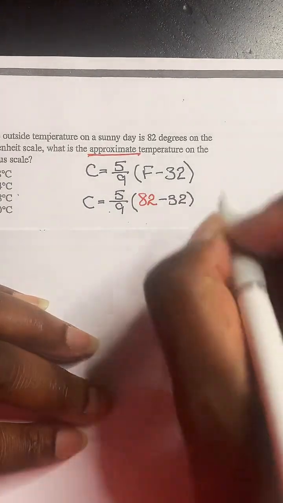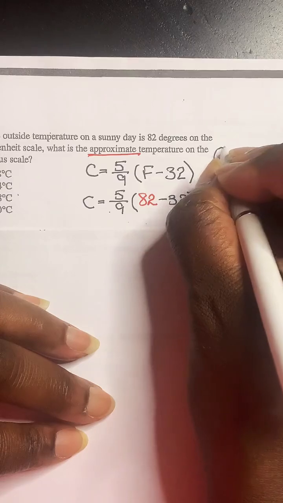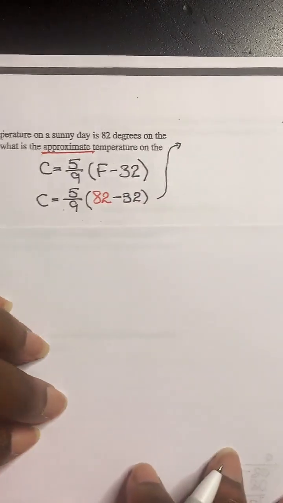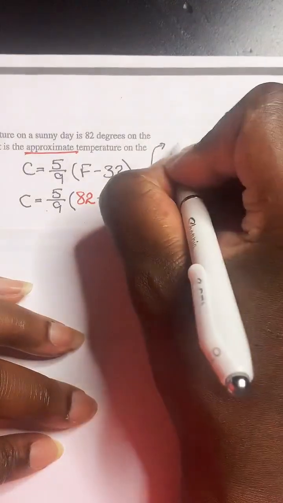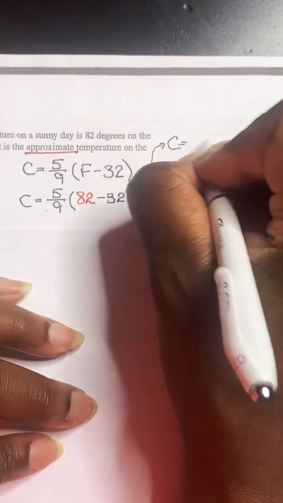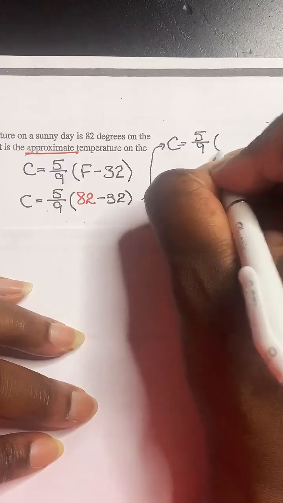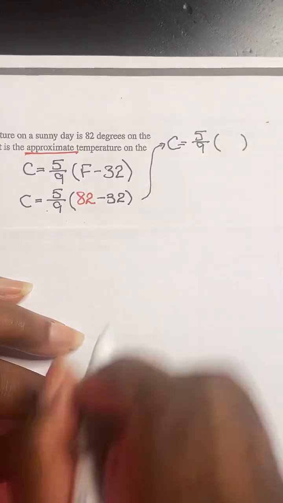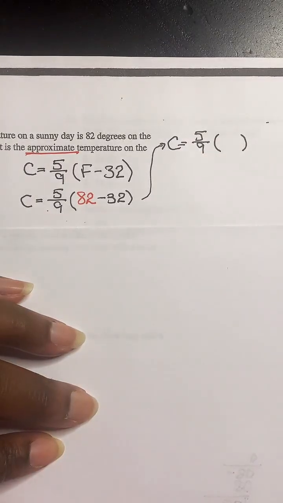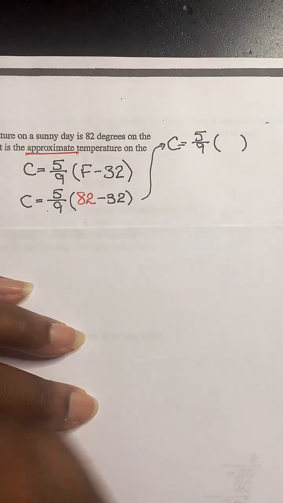So now I'm going to take it up here, give myself a little bit more room. I still have my C, and it equals my 5/9. Now, what's 82 minus 32? Okay. We got our 50s.